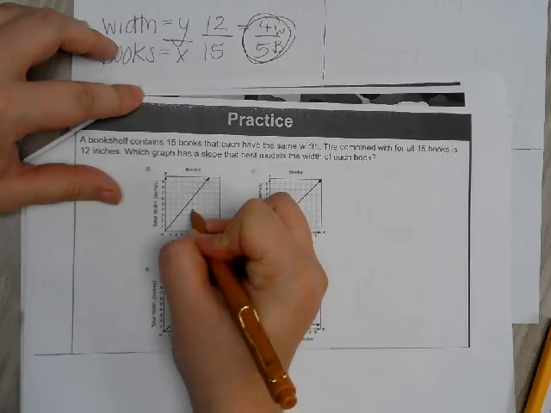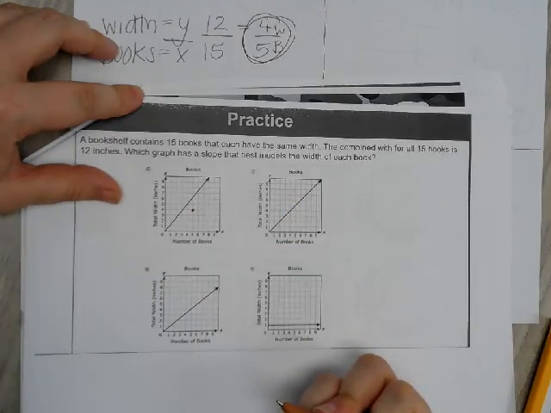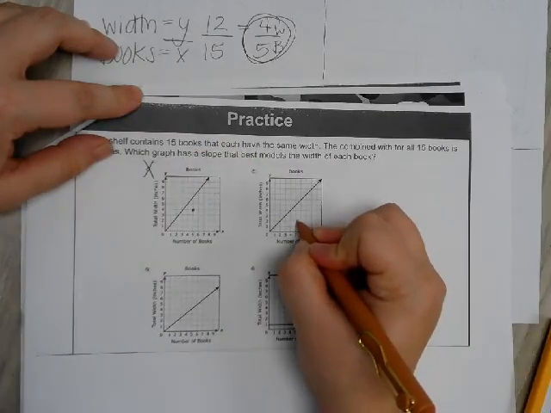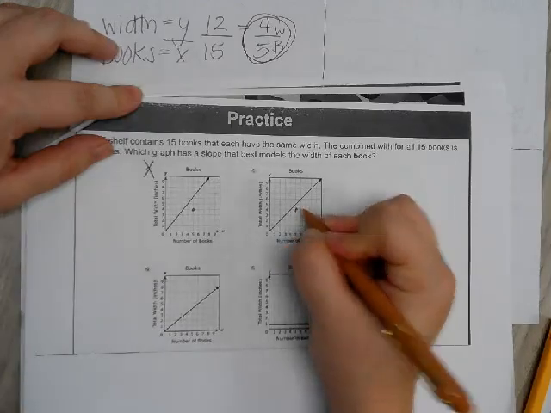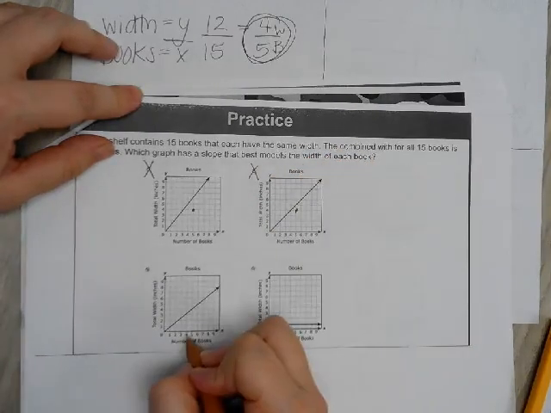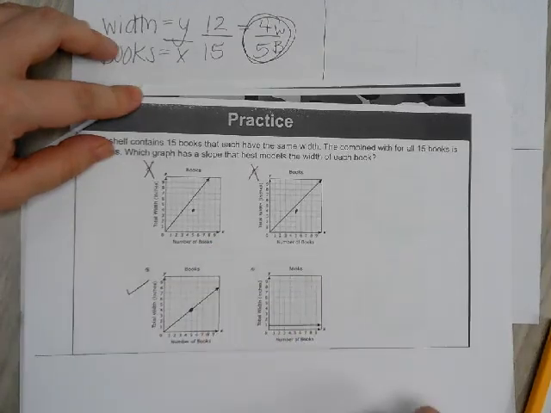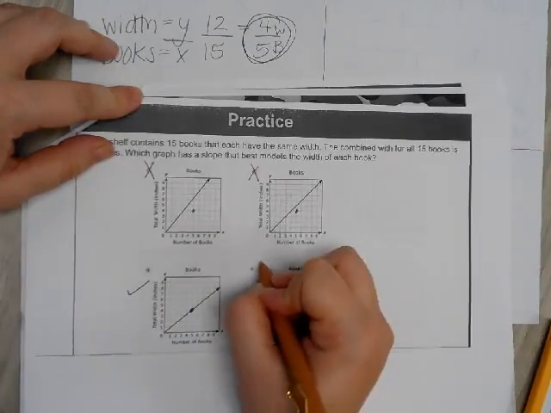Cannot be A. For 5 books, again, I should be at 4. Cannot be C. 5 books, I should be at 4. B looks good. And then D, it's not linear. So my answer is B.